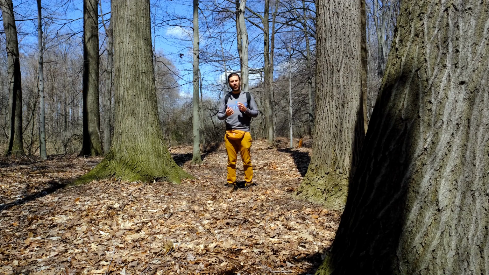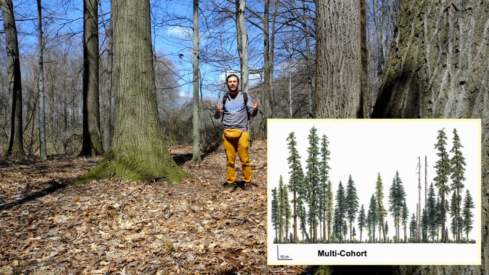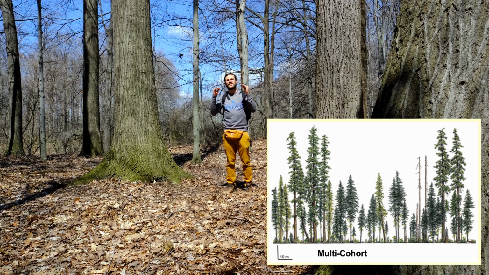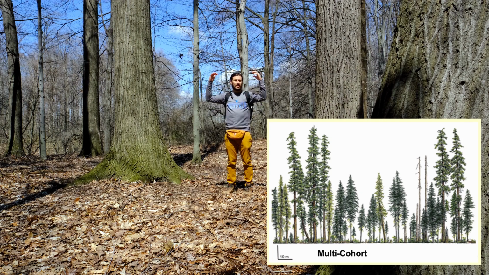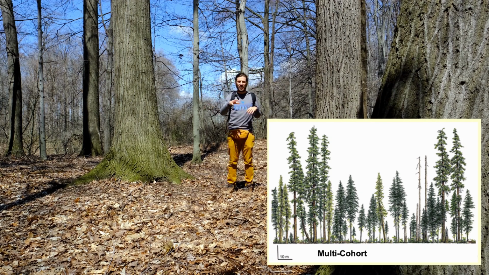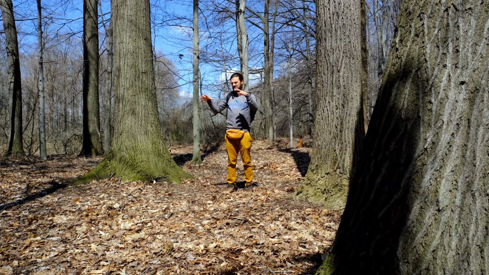So a multi-cohort stand is going to have a patch of a forested section that is made up of different height individuals. They're going to be surrounded by maybe taller individuals, and just think of a minor disturbance coming in, killing a small stand of trees, and there's just a section of a different age group, a different cohort.